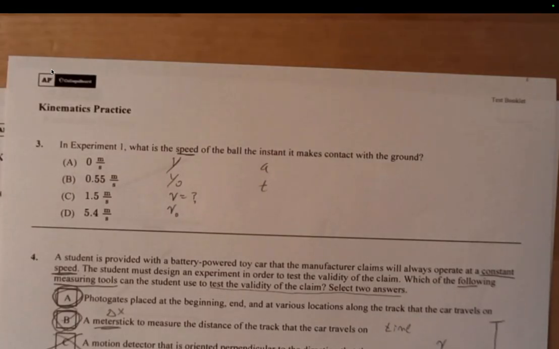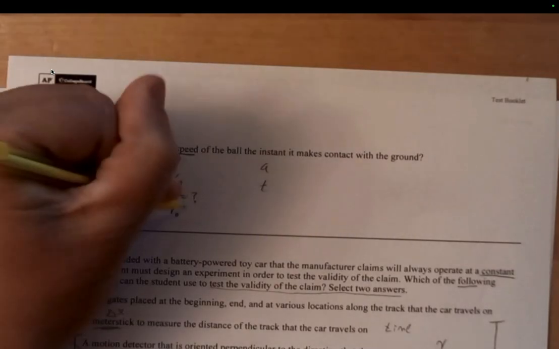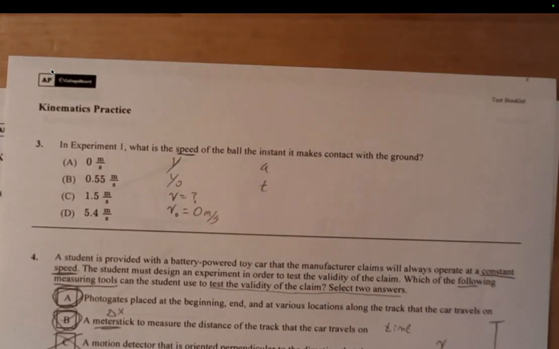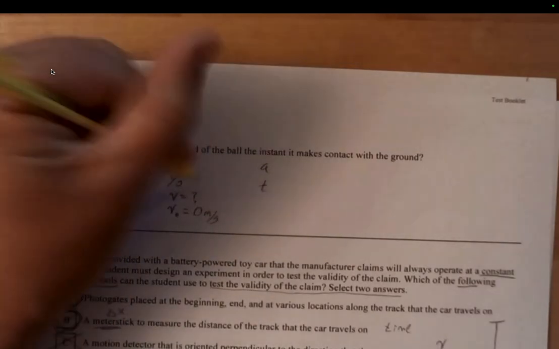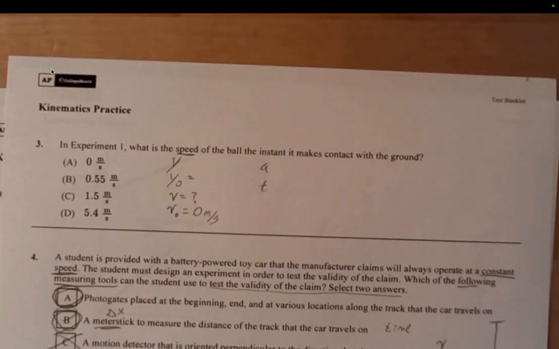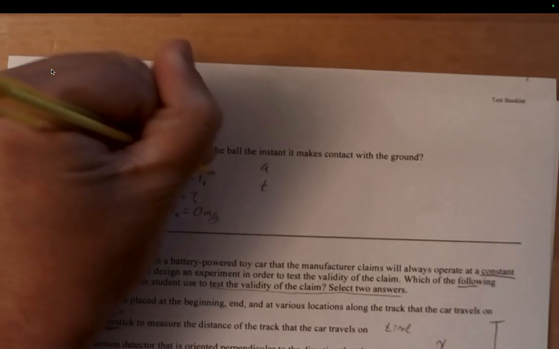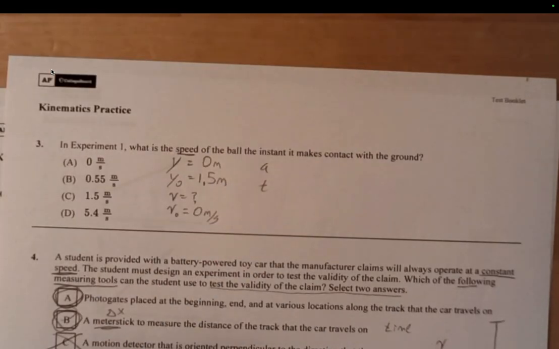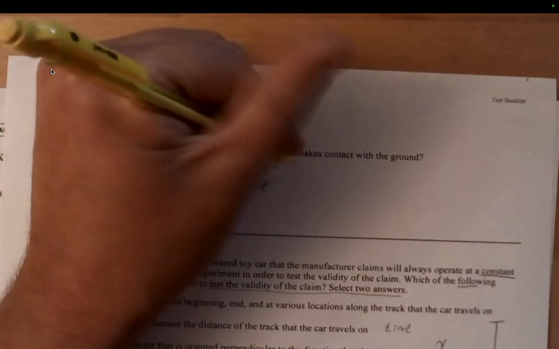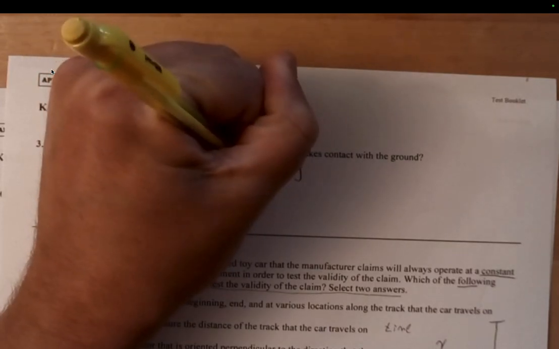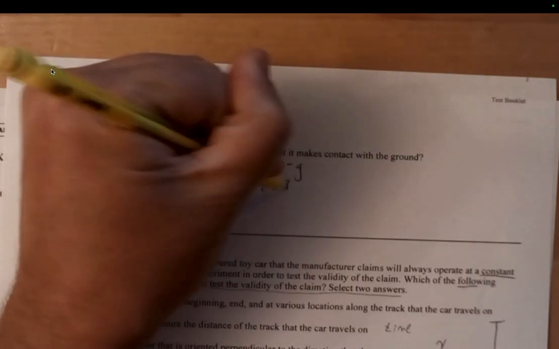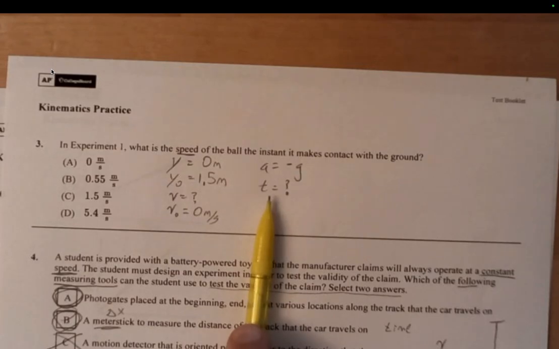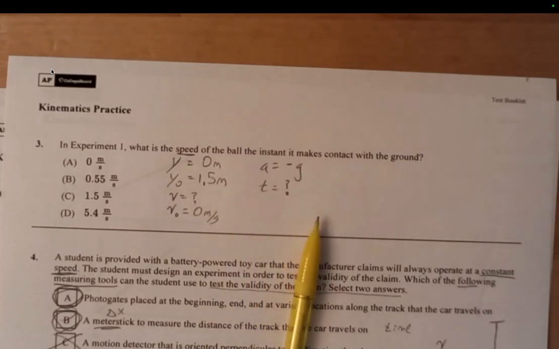We know the initial velocity in experiment 1. If it's reached from rest, it has a 0 meters per second. And it has a y naught, that was that initial height of 1.5 meters. And we know when it hits the ground, it's going to have a height of 0 meters. We also know the acceleration. The acceleration here is a negative g. The time in this, it wasn't given. We were able to calculate it, but let's say, for example, we're not given the time and we haven't calculated it yet. Well, we can still figure out the speed.